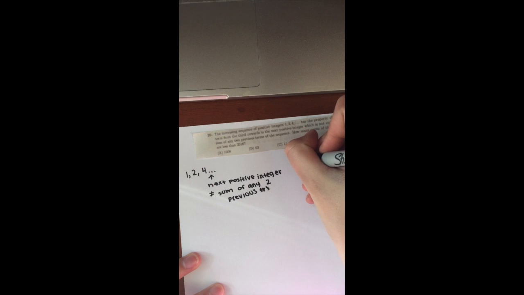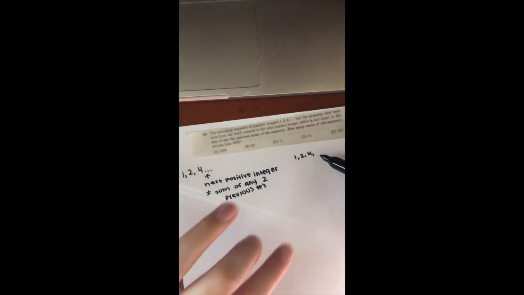Okay, so let's see how the sequence starts. So we have 1, 2, 4. Then can we have 5? No. 4 plus 1 is 5. 6? 4 plus 2 equals 6. So 7, we can have 7. Remember that it's between two numbers. So you could do 4 plus 2 plus 1, but that's not two numbers.